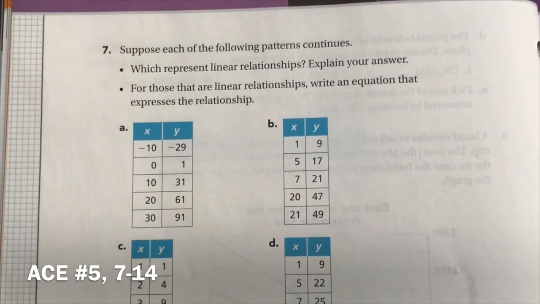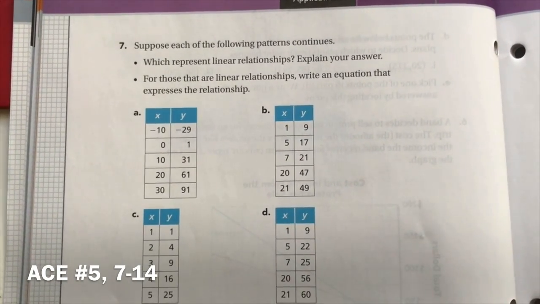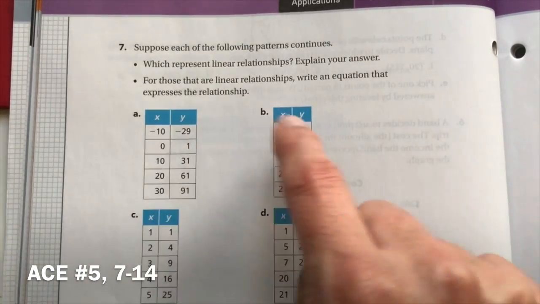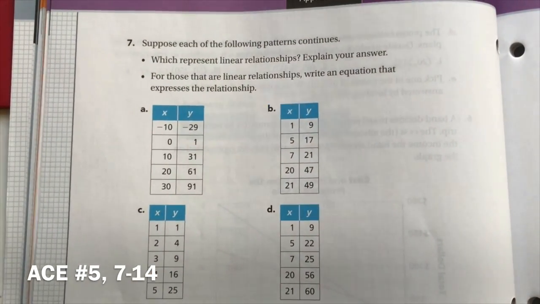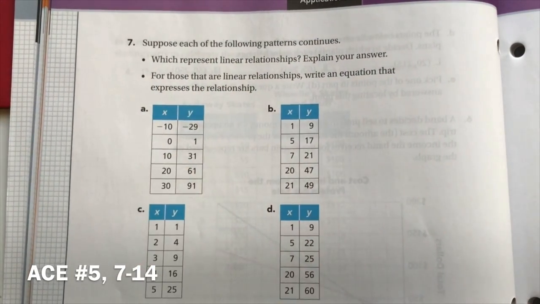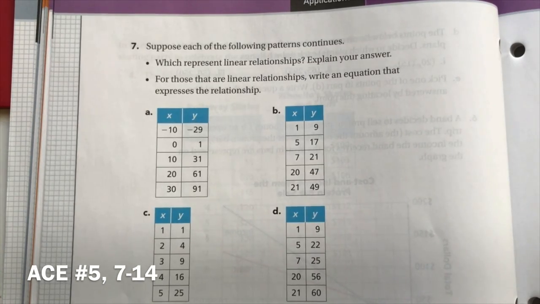All right, number 7, it says, suppose each of the following patterns continue. Which one is going to be linear? Explain your answer. So A, B, C, and D, which ones are linear? If they are linear, write an equation that goes with that. So again, look for the y-intercept, look for the constant rate of change if there's one.